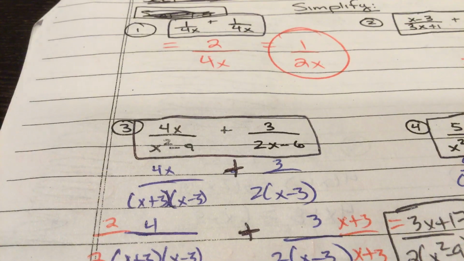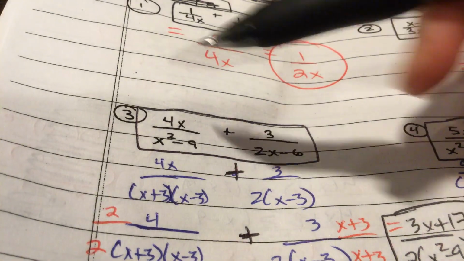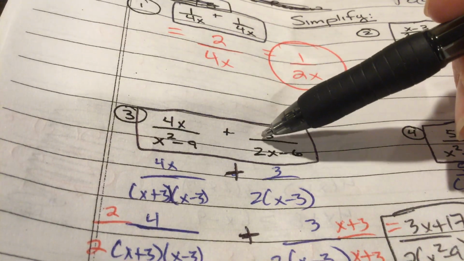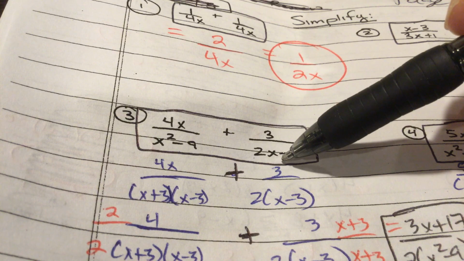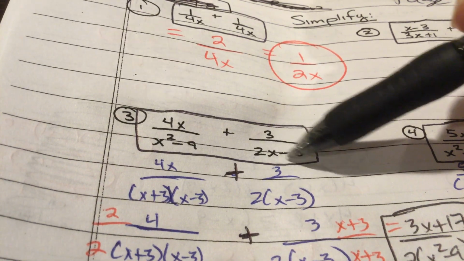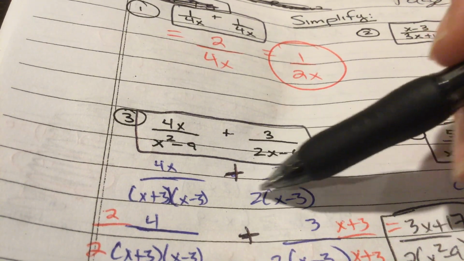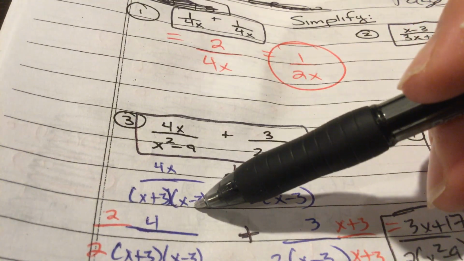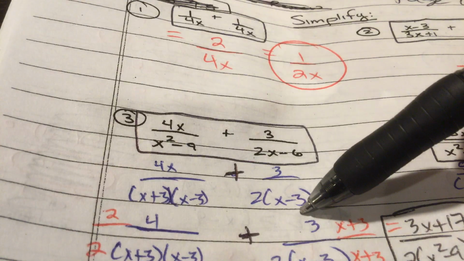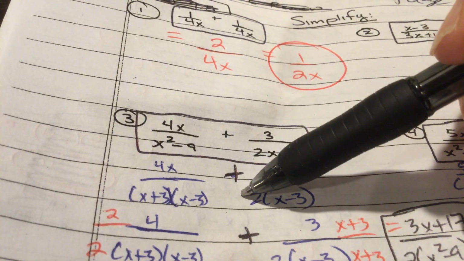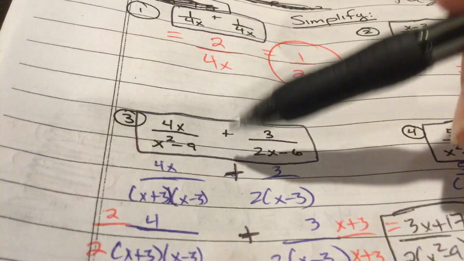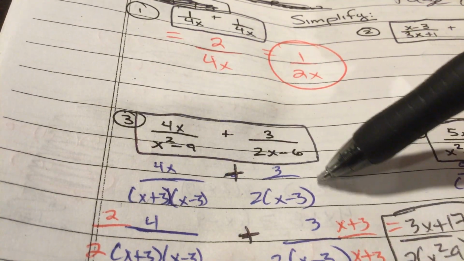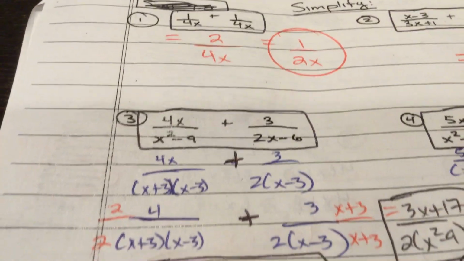On number 3, what we're going to have to do here, so folks, that is 4 over x squared minus 9 plus 3 over 2x minus 6. We need to factor both. Factor out the 2, that is 2 times x minus 3. x squared minus 9 is x plus 3 times x minus 3. Notice they both have x minus 3's. This has a 2, so this needs a 2 over 2. This one has an x plus 3, so this one here needs an x plus 3 over x plus 3, which is what I've got.